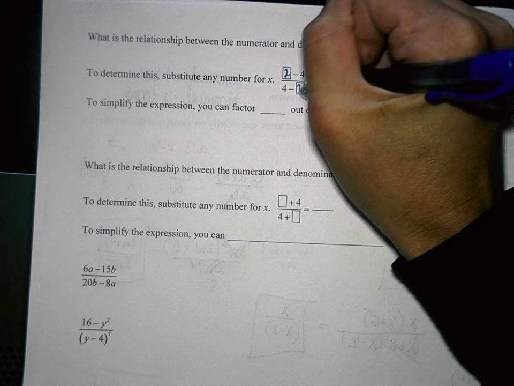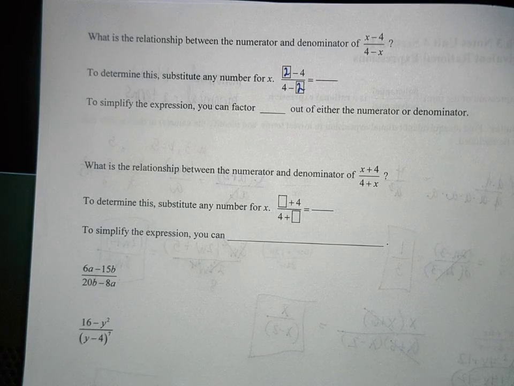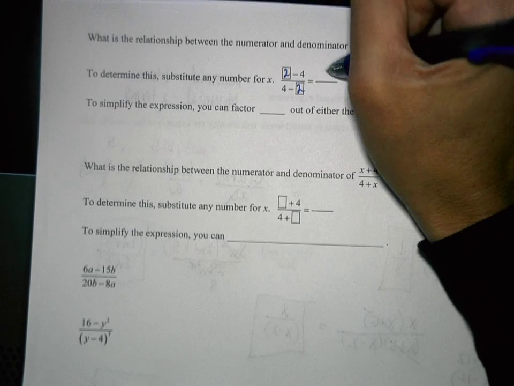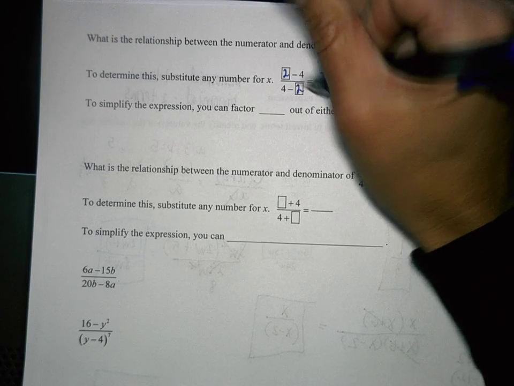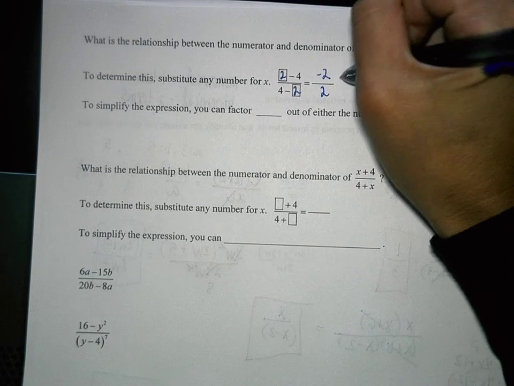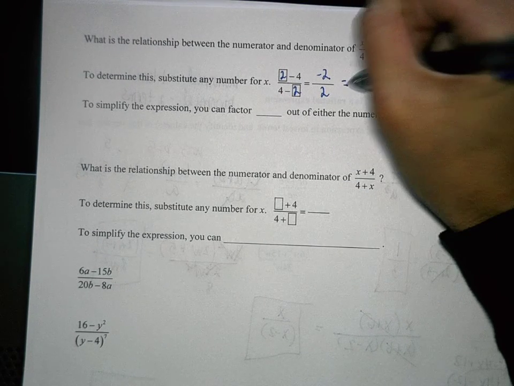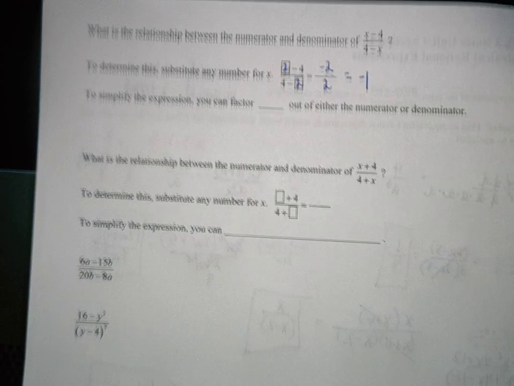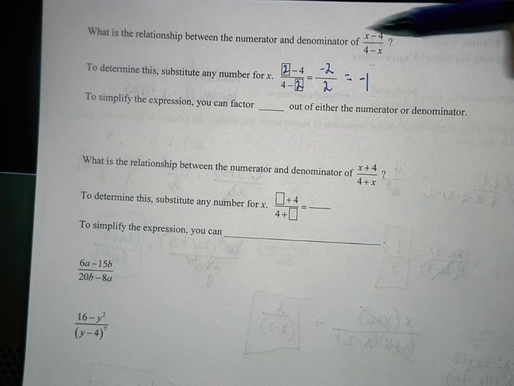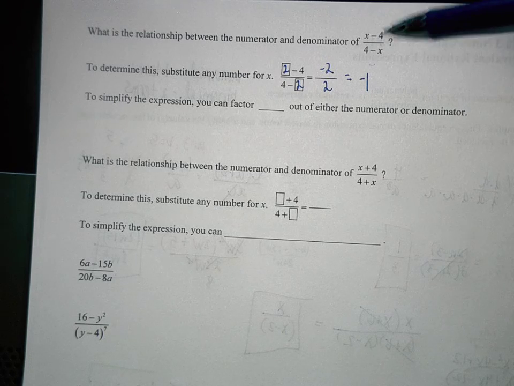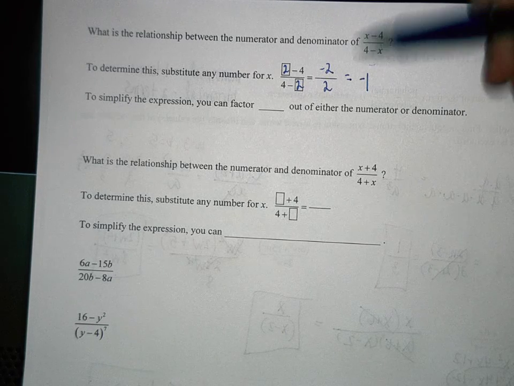So if I were to put a 2 in each of those, 2 minus 4 is negative 2, and 4 minus 2 is a positive 2. And negative 2 divided by positive 2 equals negative 1. So basically right here, when you have these that are opposites of each other, they reduce to equal negative 1.